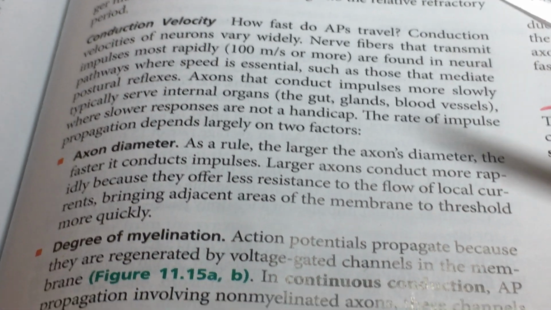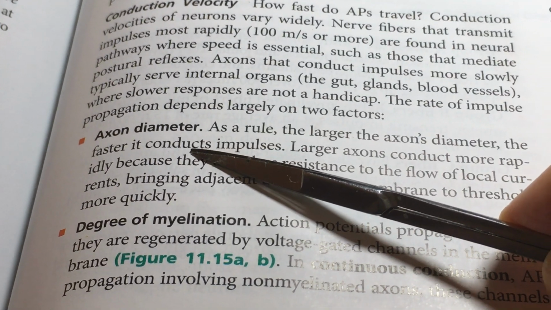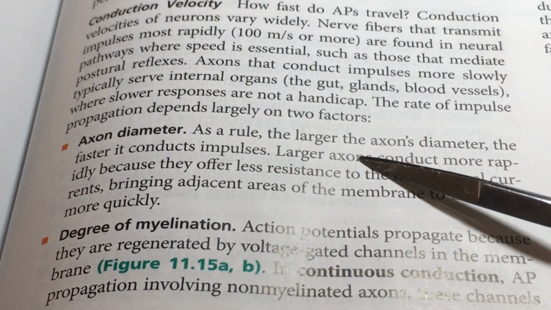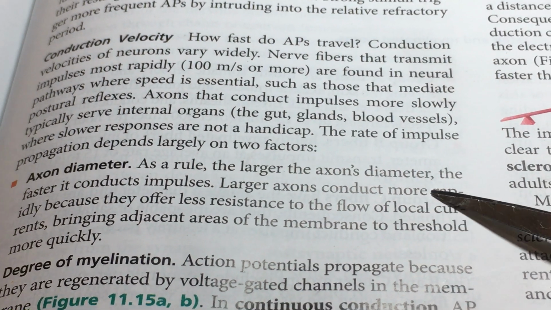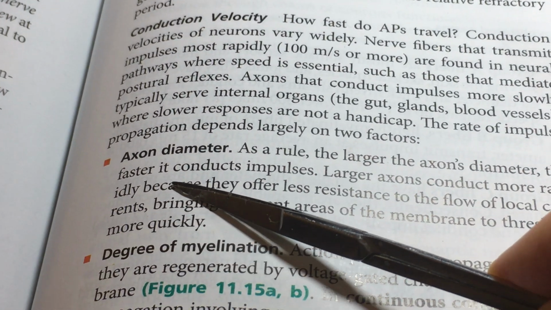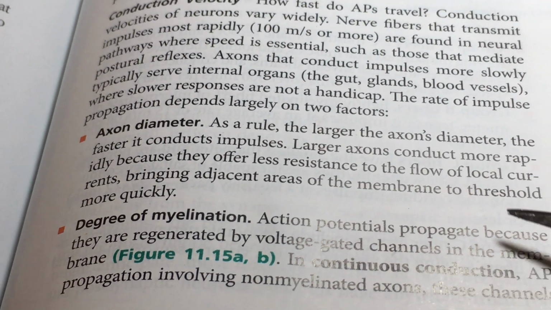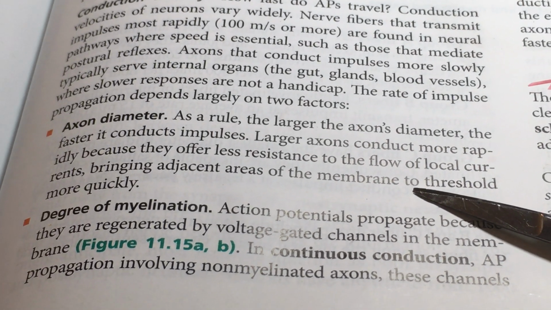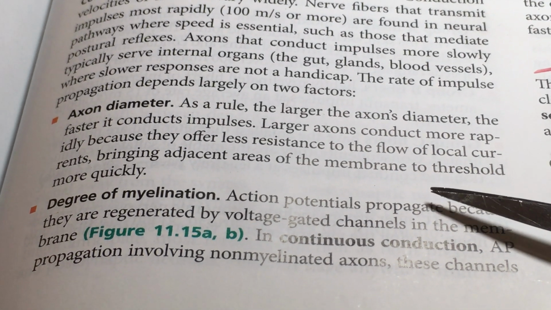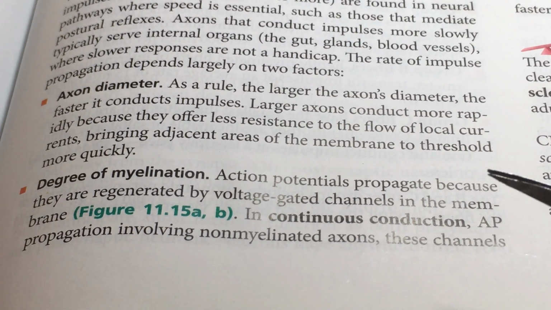Okay, so what determines whether something goes fast or slow? And one is axon diameter. As a rule, the larger diameter axon is faster and conducts impulses more rapidly. One way to make it larger, in essence, is to create this myelin sheath around it. The degree of myelination is going to make a difference.